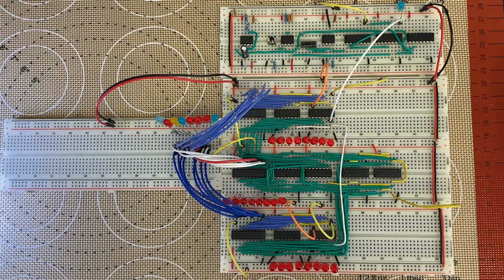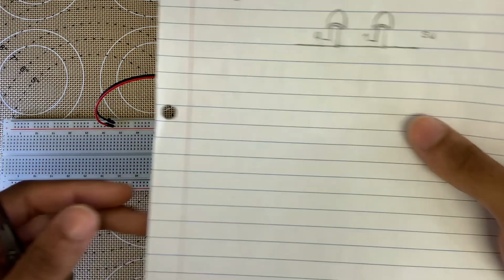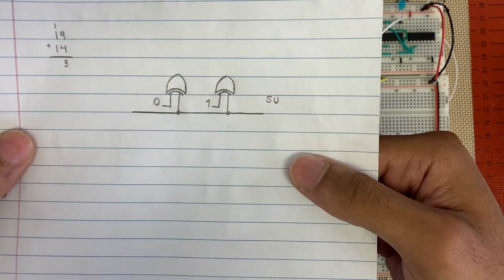So next we have 2 exclusive OR gates. And what we're using our exclusive OR gates for is to invert. So, hey, somebody may ask me, how do we invert using the exclusive OR gate? Why didn't we just use a regular inverter? So this is how inverting with an exclusive OR gate works.